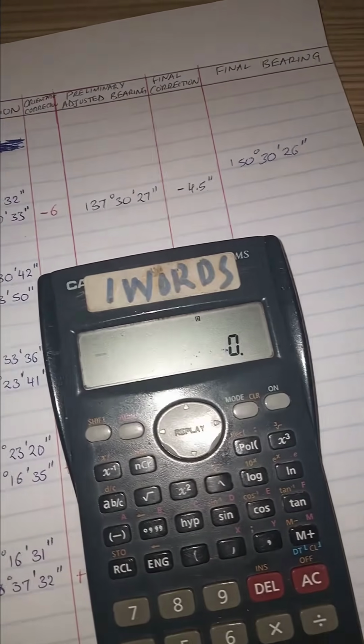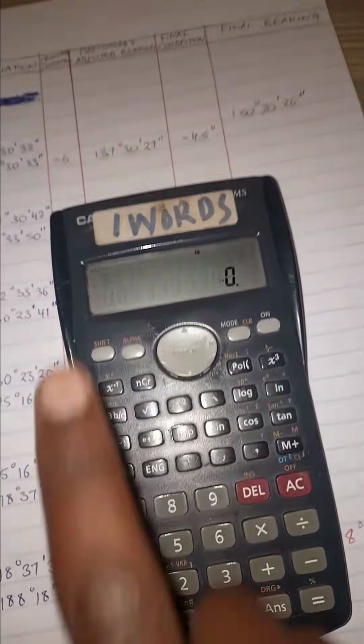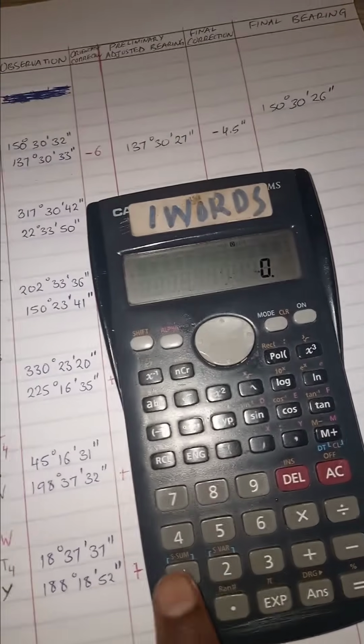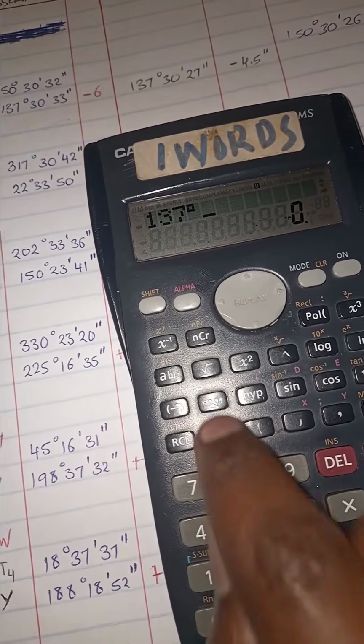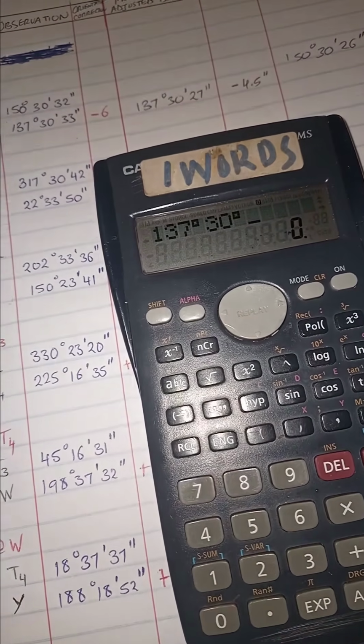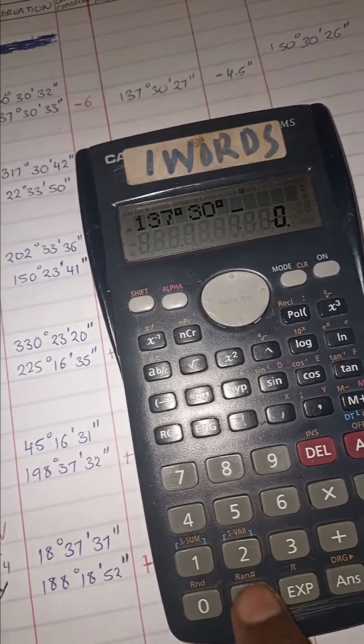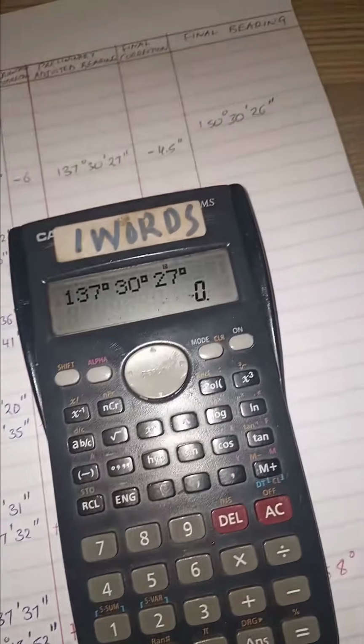An example, here on this first part, we have 137 degrees, 30 minutes and 27 seconds.